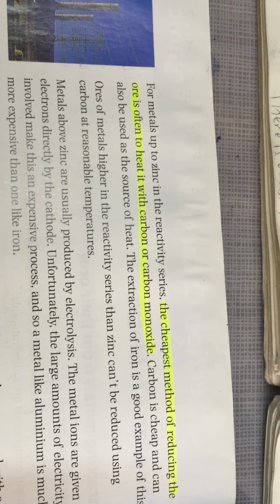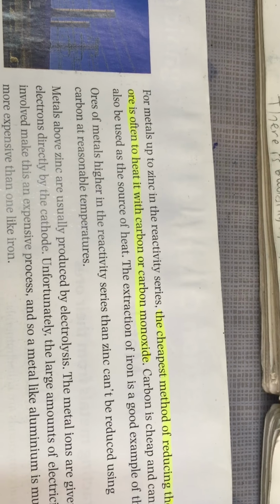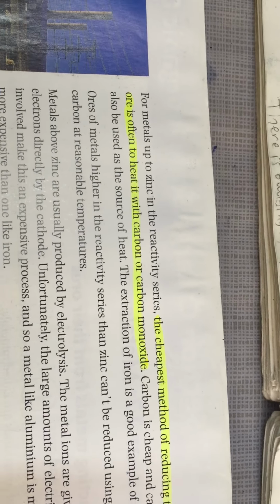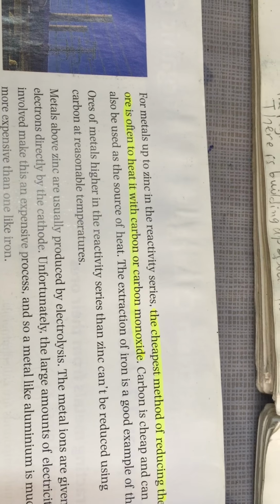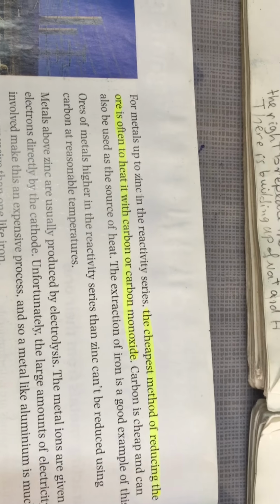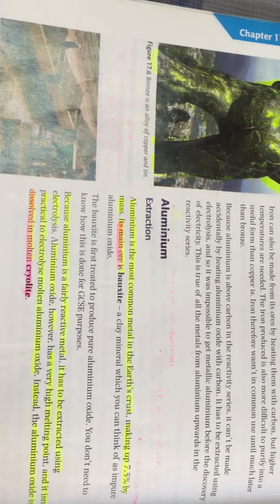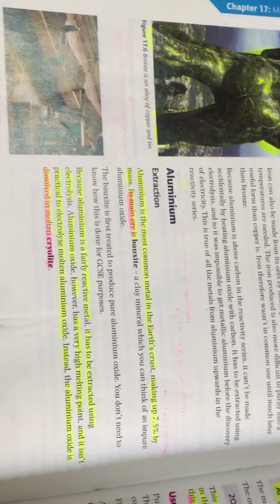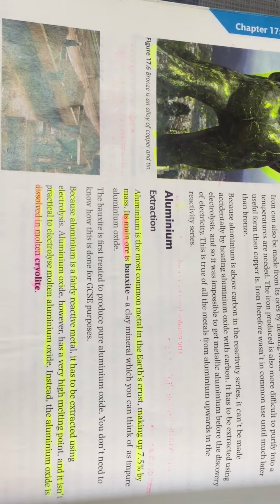As you know, coke is the cheapest kind of carbon, so we can use it as we use it in extraction of iron. When I talk about aluminium, I want you to know that we extract aluminium by electrolysis.